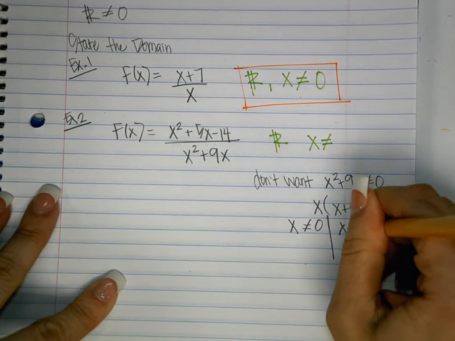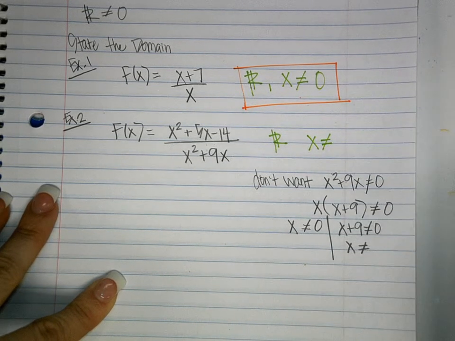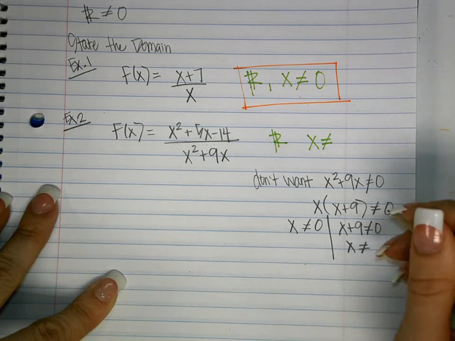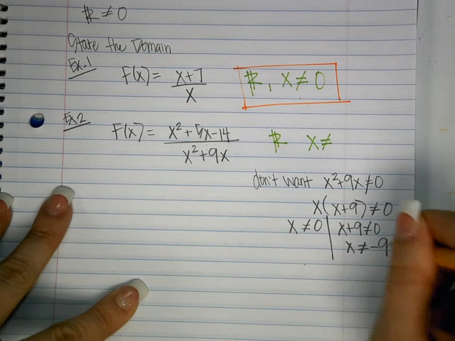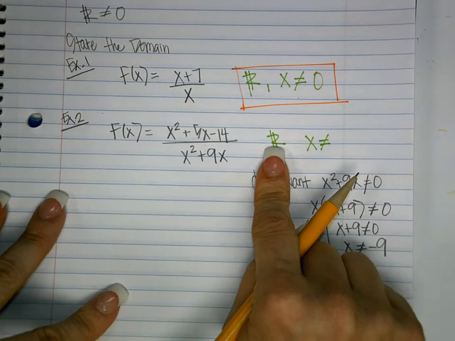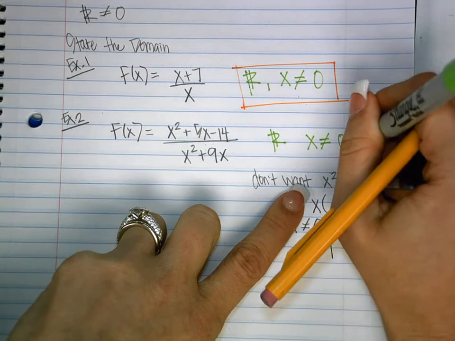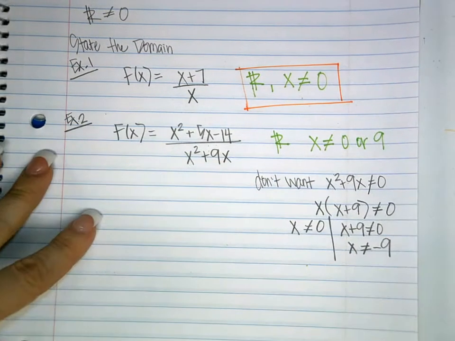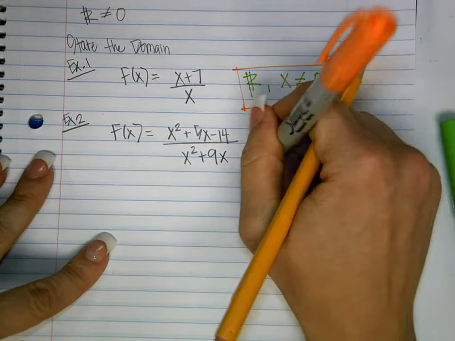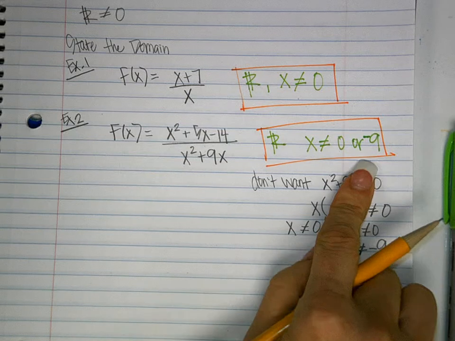What would the other exception be? x cannot equal what? How would you solve? Negative 9. Those are your exceptions. So when you write your answer, you write all real numbers, but x cannot equal 0 or negative 9. That's your answer for this problem. The domain is all real numbers except 0 and negative 9.